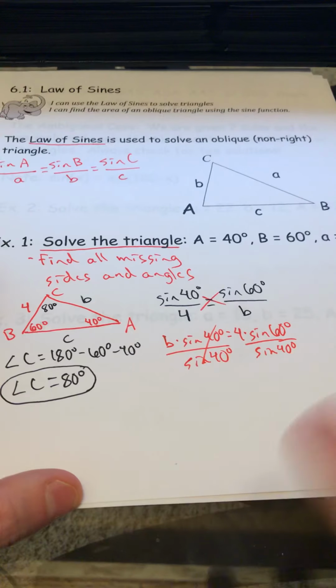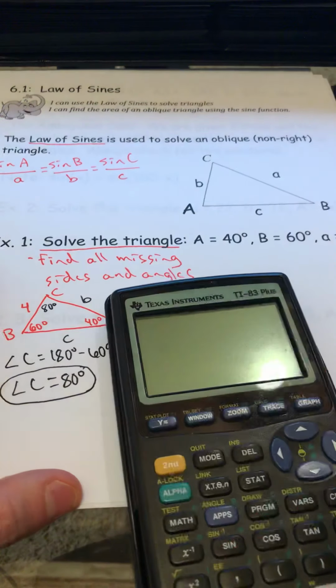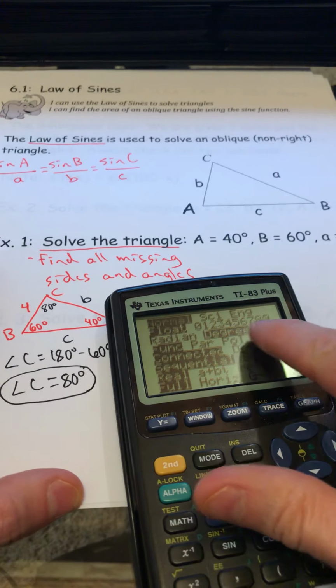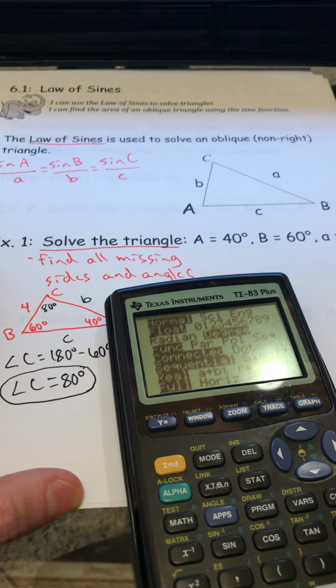Now, before you do anything with this, first thing I would recommend, go in, double check your calculator mode. Make sure it is in degrees, as that is what we're going to be working with for the majority of Chapter 6. Now, from there, I'm going to take 4 times the sine of 60, and I'm just going to enter this all in at once. Close your parentheses and divide by the sine of 40 degrees. And when you do that, you end up with an answer of around 5.4.